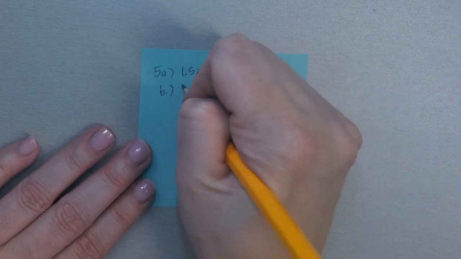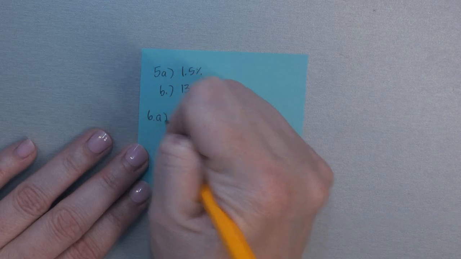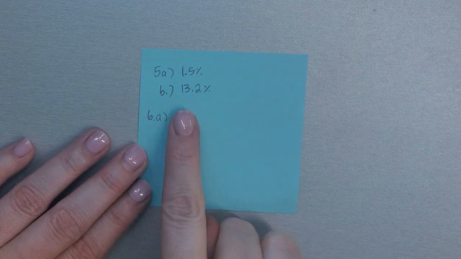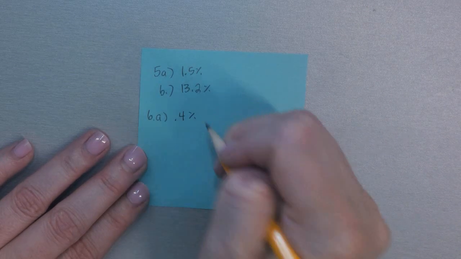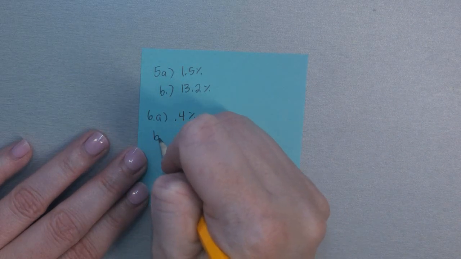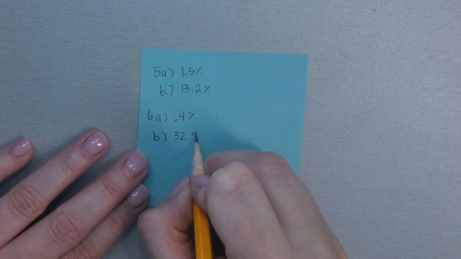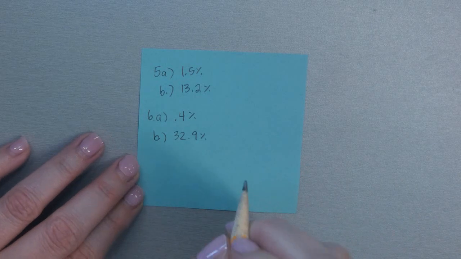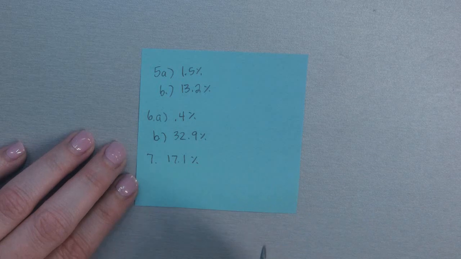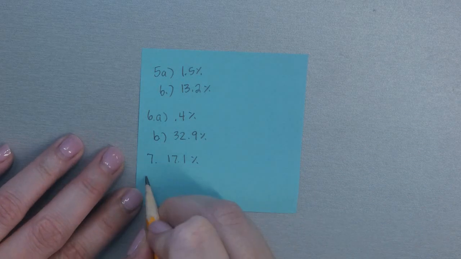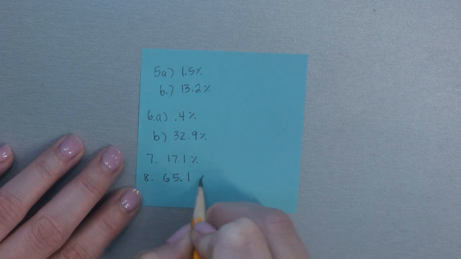B is 13.2%. 6A is 0.4%, the nearest 1/10 of a percent. B is 32.9%. 7 is 17.1%, and 8 is 65.1%.